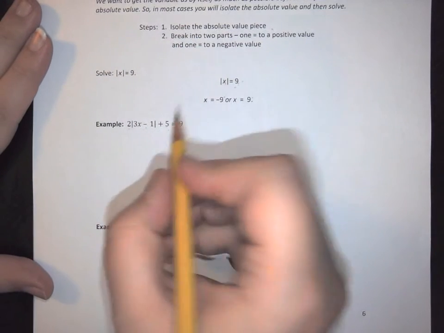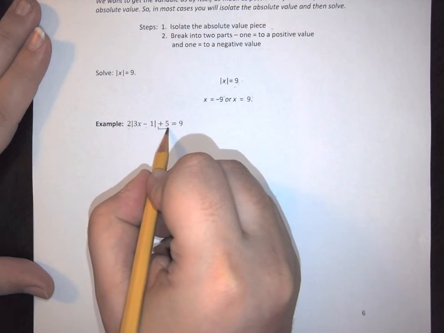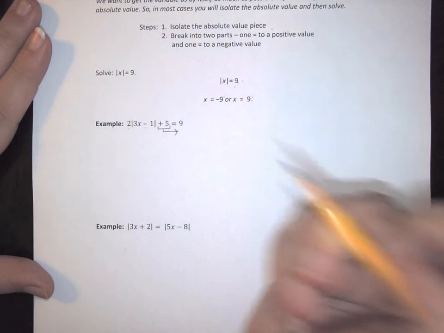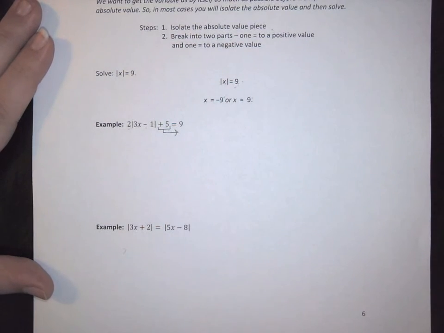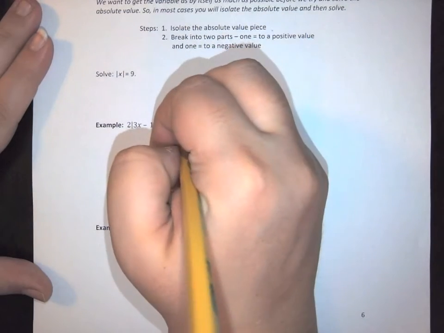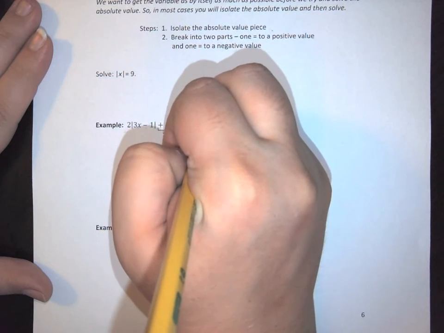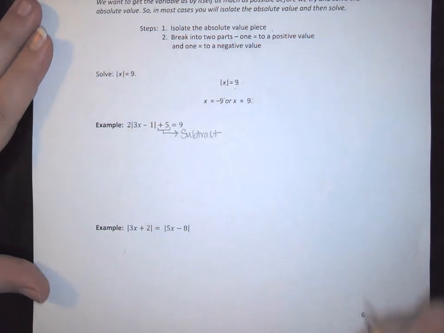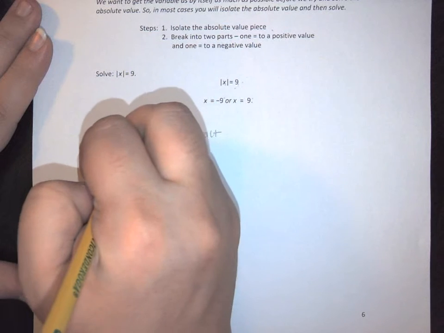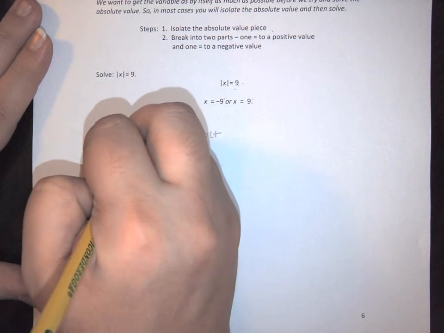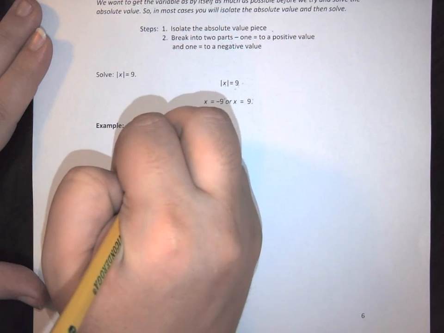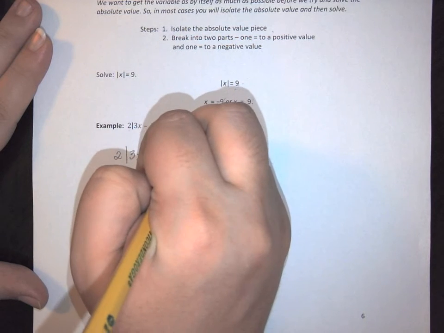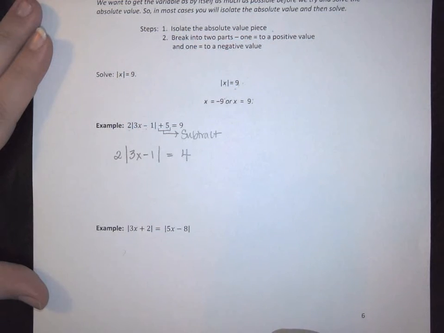So here the first thing we need to do is move this 5 over to the other side. Since it's positive, to move it we have to subtract. In doing so, we end up with 2 absolute value of 3x minus 1 is equal to 4.